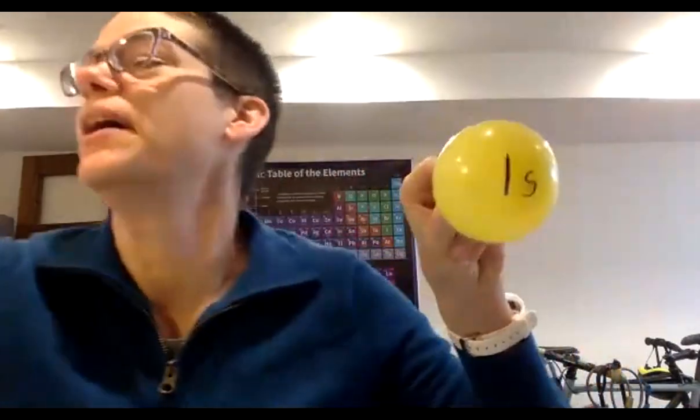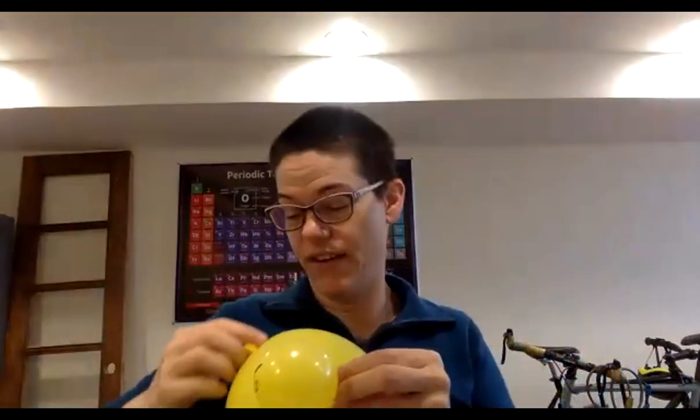Okay. So the first one is S. And S has a very nice little shape we would typically refer to as a sphere, right? This is a sphere shape. So this would be the 1s, 1 being energy level, kind of smaller. S is the shape. But I could have a 2s.